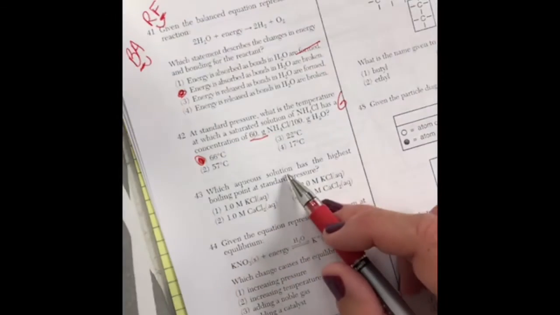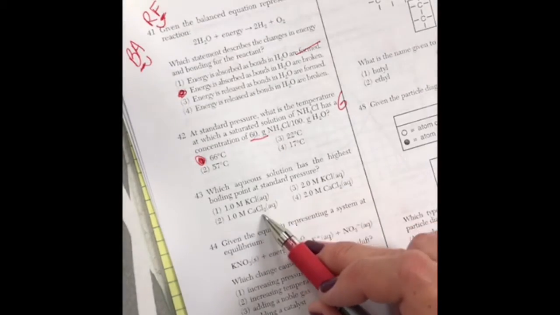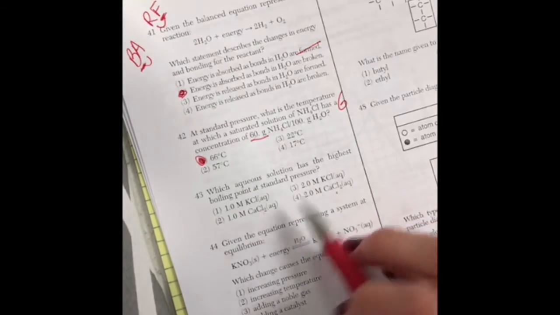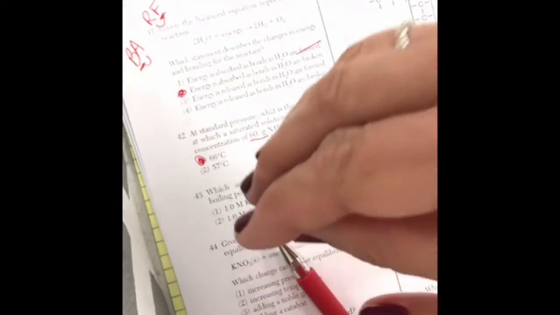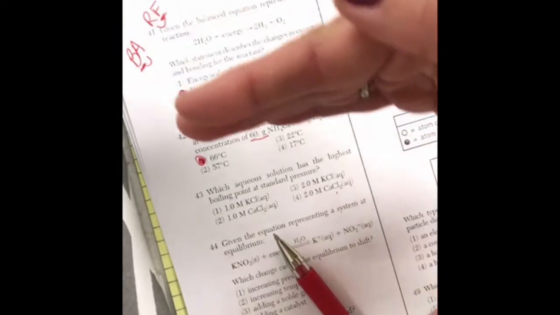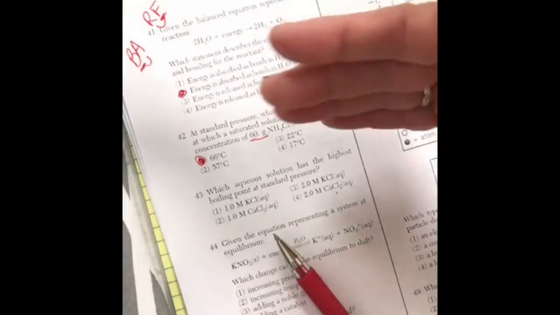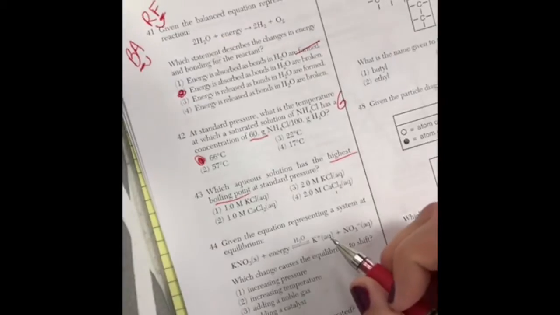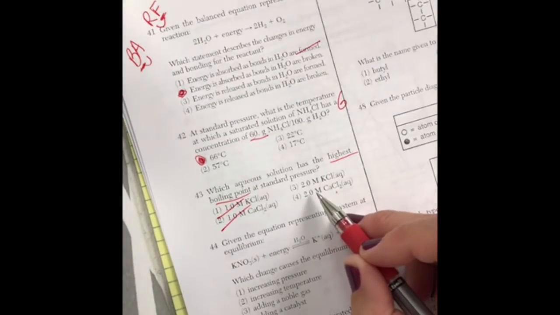Which aqueous solution has the highest boiling point at standard pressure? They gave me different ionic compounds. Remember this: here's normal freezing and normal boiling, and if you add something ionic to it, it goes bloop. My freezing point goes down and my boiling point goes up. That's what happens. So which one is going to give me the highest boiling point? I want to add something ionic. These are all ionic. 1 molar versus 2 molar, I'm going to go for the 2. Add more moles and you're going to add more particles and you're going to change it more.